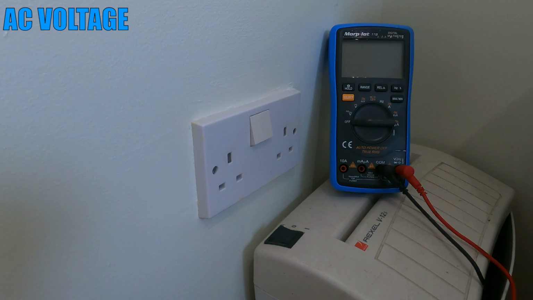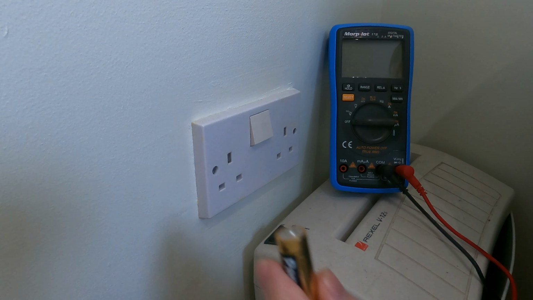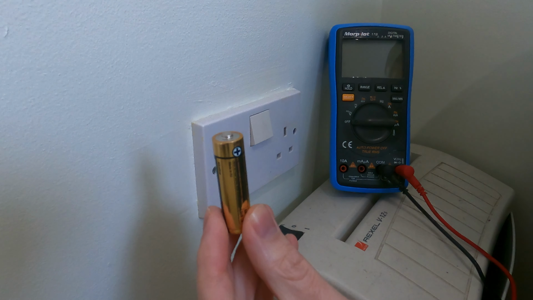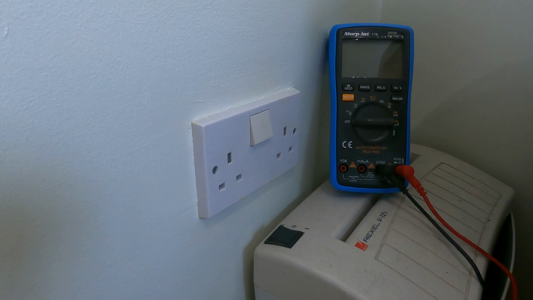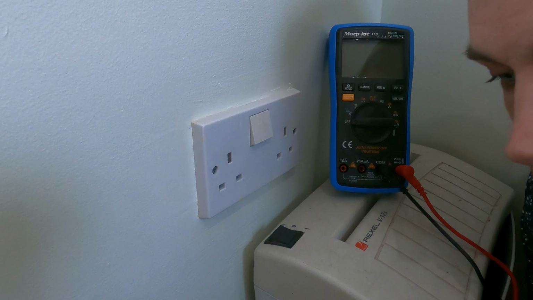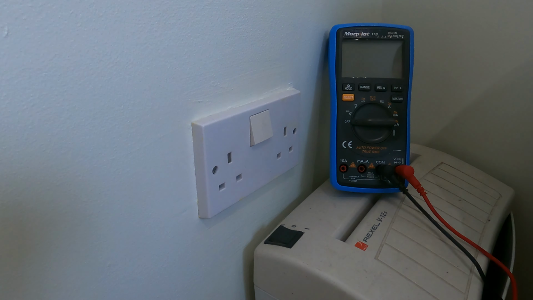Okay guys, let's go ahead now and test the voltage of this socket circuit. It's worth mentioning we're not playing around now with a few volts of electricity. This is 240 volts, and it will vary from country to country, but you are going to be measuring high voltage, so we want to be as safe as possible.